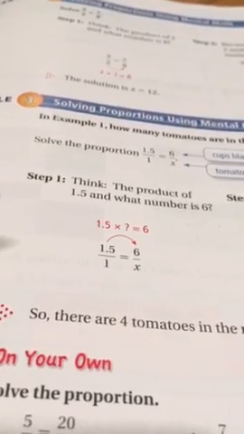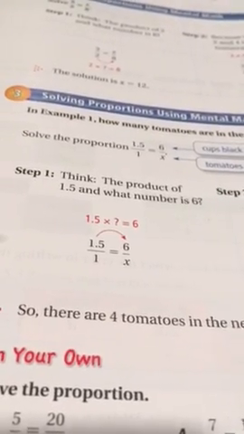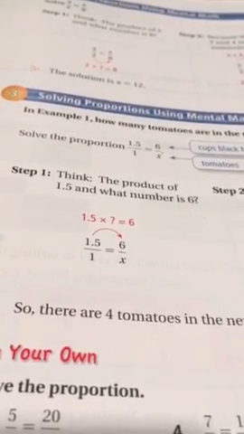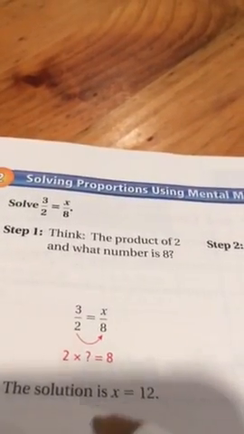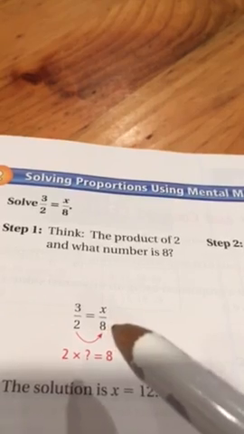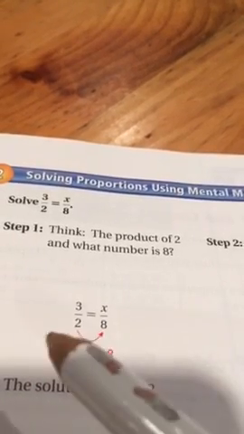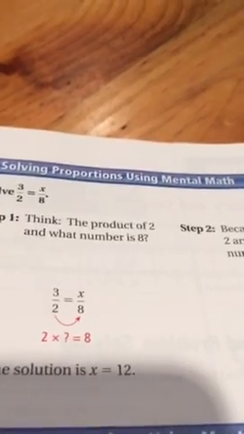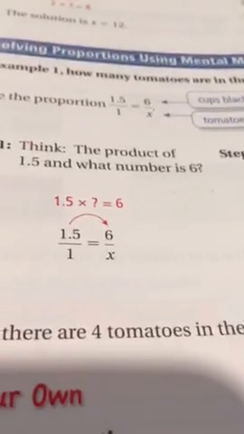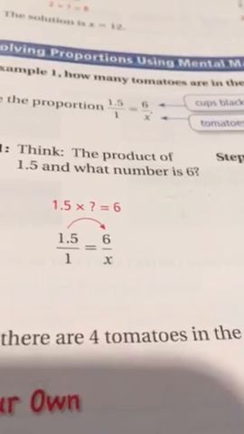Some of us can do that, but some of us it would look like, okay, nope, not going to do it. This is actually a better example up here of using mental math, that you could have done 2 times what equals 8. That's times 4. So 3 times 4 is 12. That's mental math. I didn't need to write any of it out. This one I actually think most of us would have to write out.